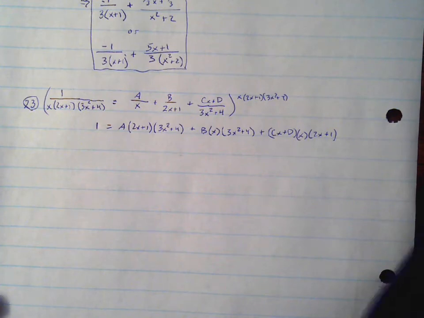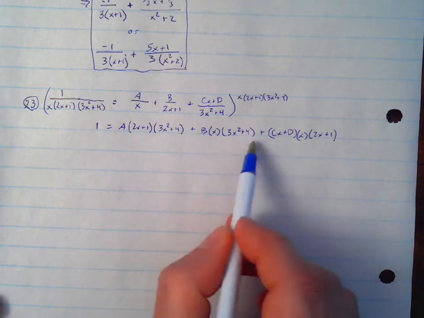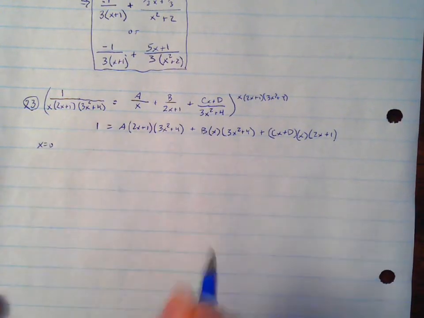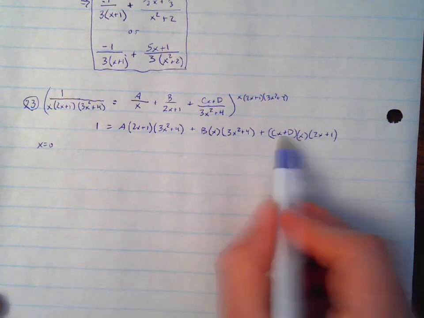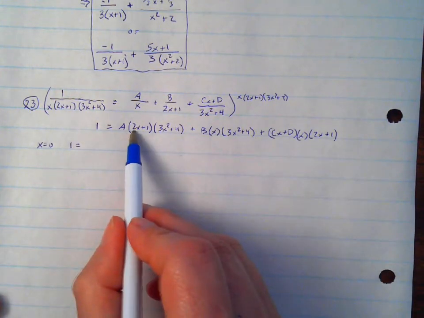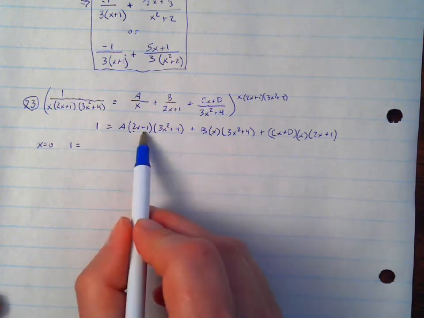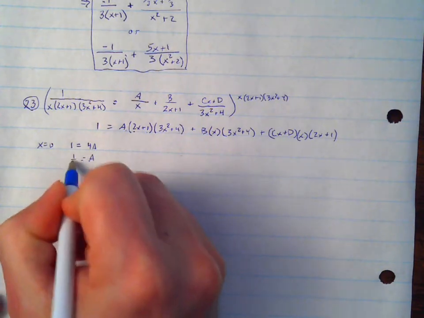Next, I notice I have just x's in here, right? So I'm going to say that x is equal to 0, and that will make this whole term 0, and this whole term 0. So I'll have 1 is equal to, if I plug 0 in here, I get 1, plug 0 in here, I get 4. 1 times 4 times a is 4a. Therefore, a is equal to 1/4.